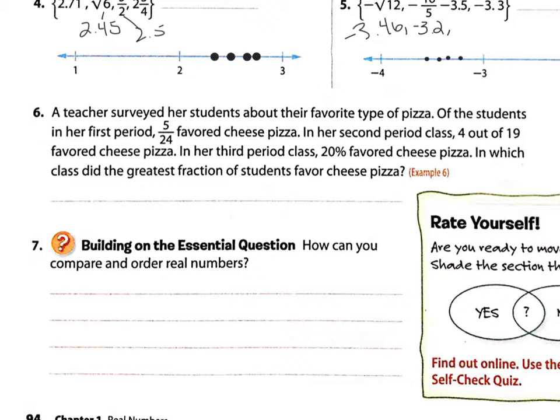4 out of 19 is greater? Is that the answer? Yeah, 4 out of 19 is greater. Well, what does 4 out of 19 equal? 0.21.